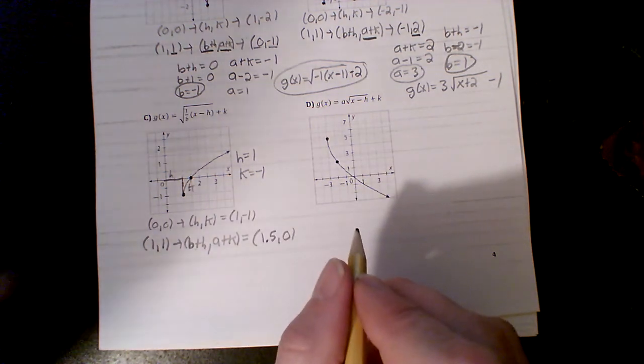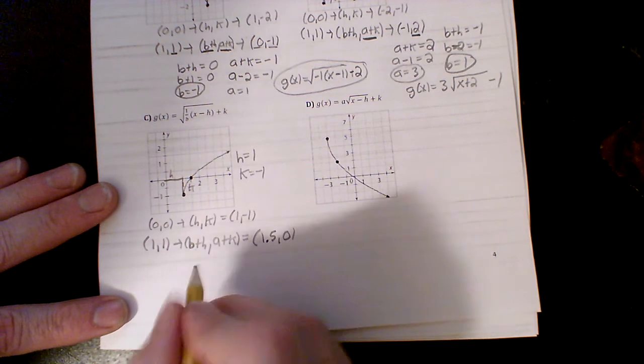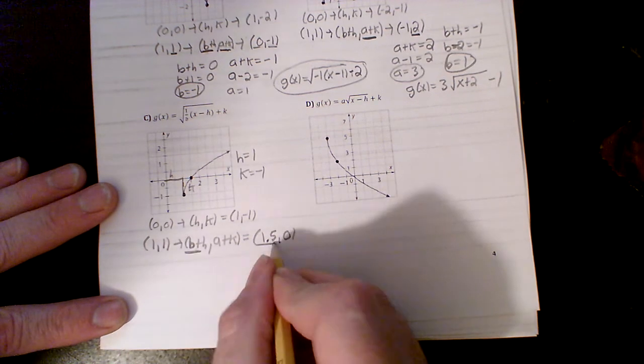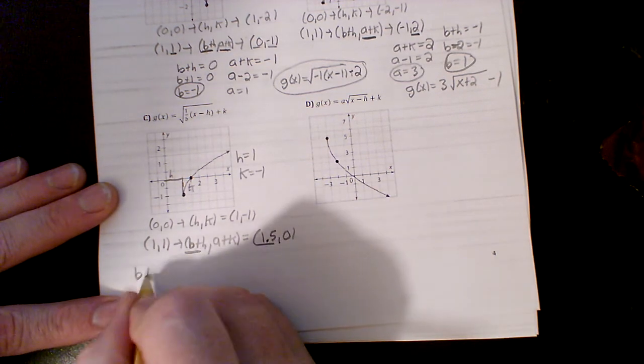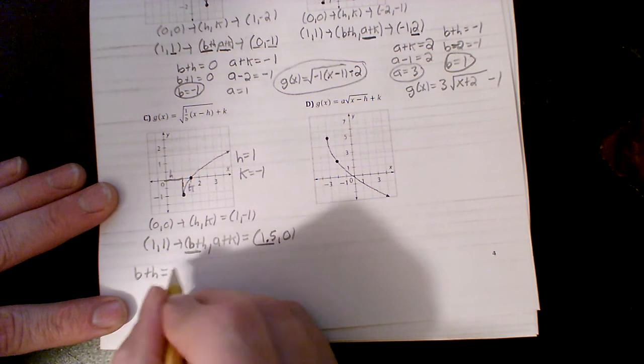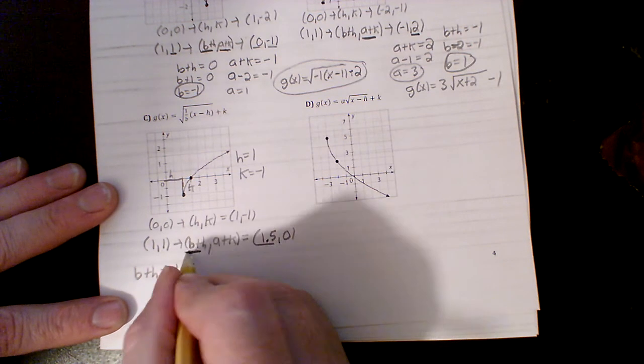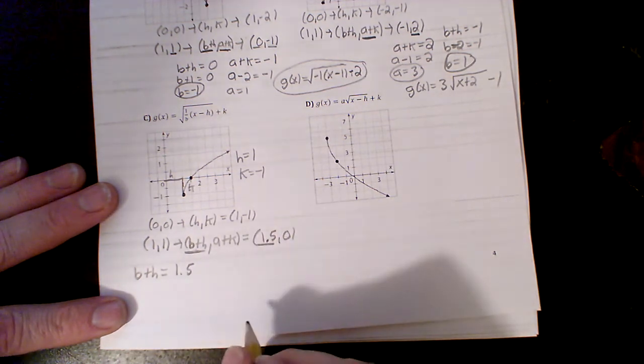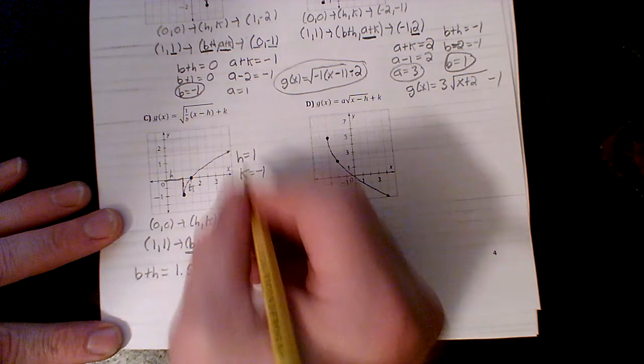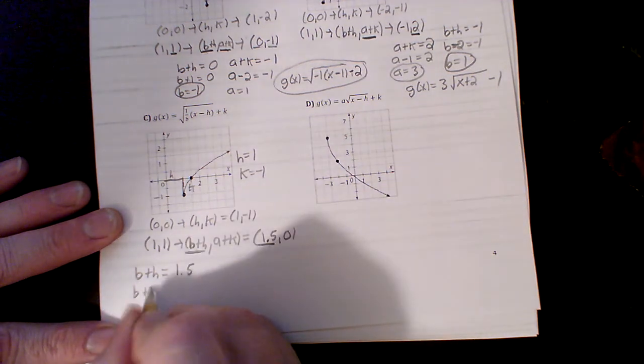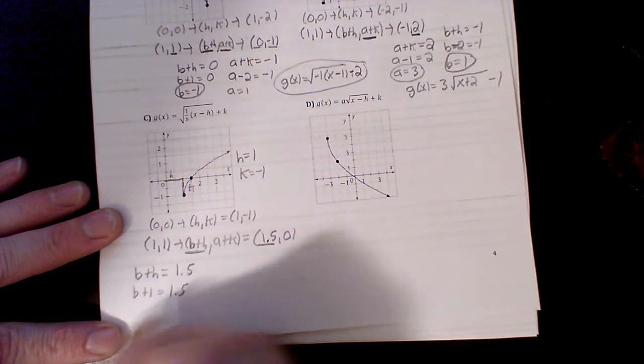They're asking us for b this time. Alright, so let's go ahead and plug this in right here. We'll start off with that. We're going to say b plus h is equal to 1.5, right? That's the x coordinate in both. We know our h is 1, so we'll say b plus 1 equals 1.5, which gives me a b of 1/2.